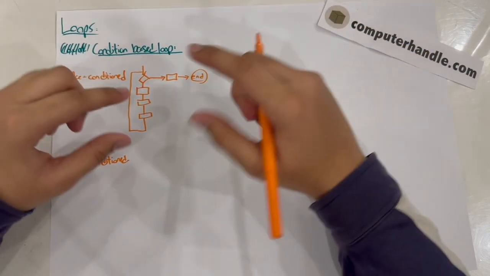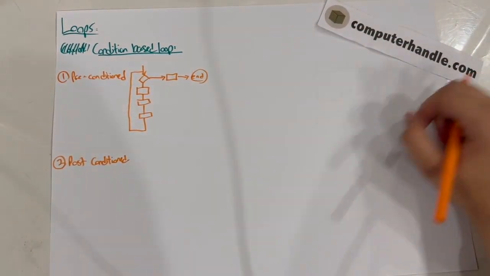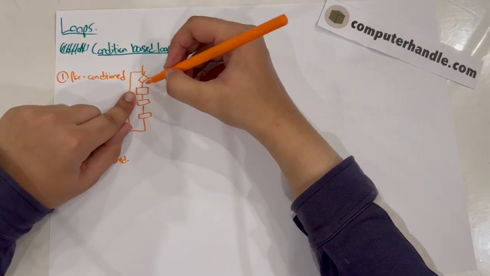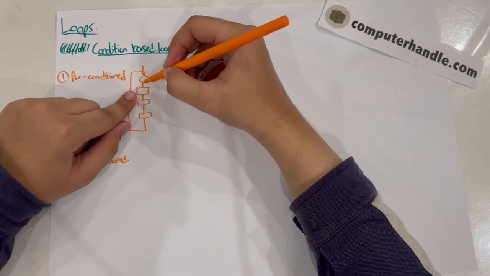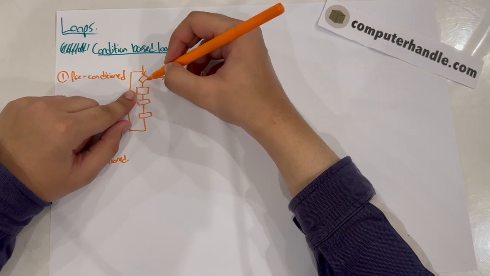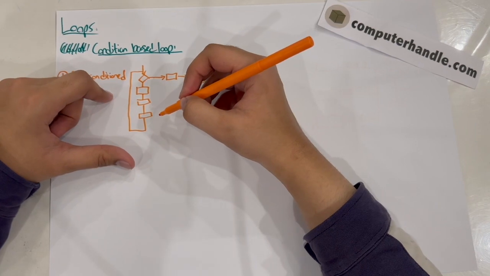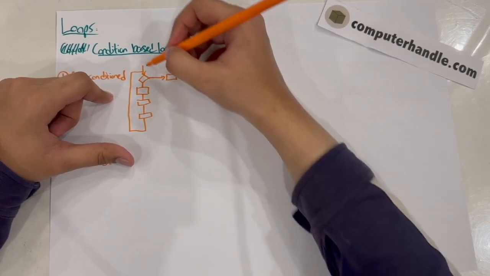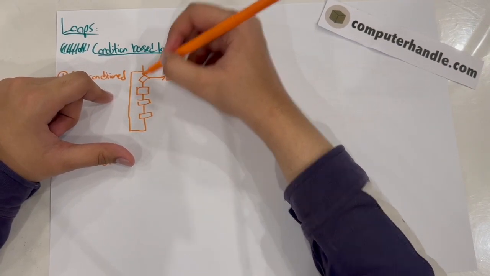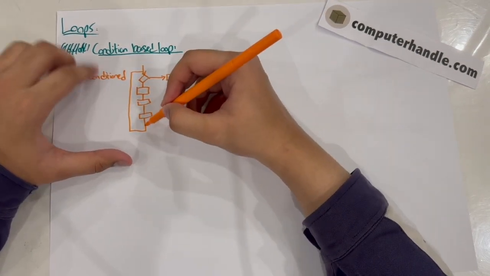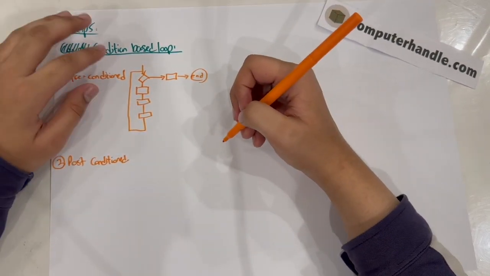The thing you need to keep note of here is that the diamond, the if-else statement, is before any of the required processes. If the condition is already true prior to a cycle, it will just go here and the loop won't be repeated even one time.